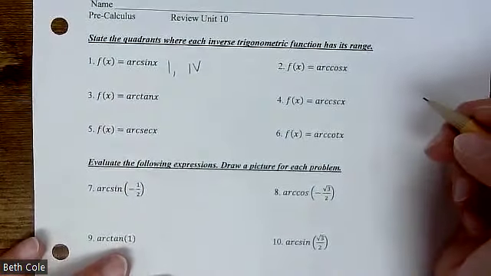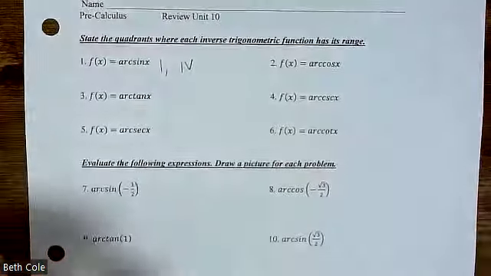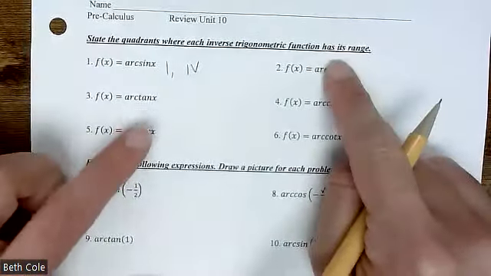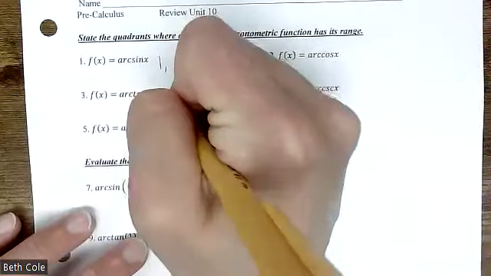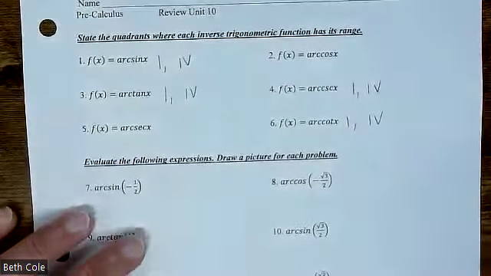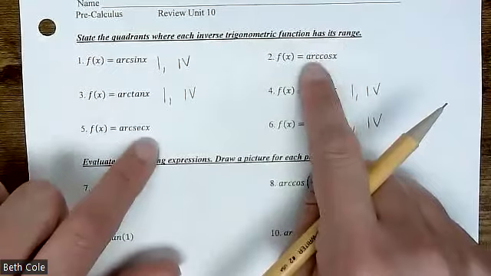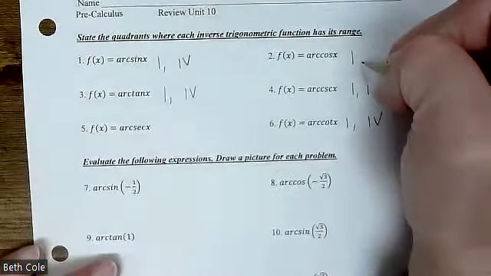Which other ones are odd? Yeah, I like when people say it that way. It's all of them except cosine and secant. So these are all 1 and 4. And then secant and cosine are even, so they are in which two? 1 and 2.